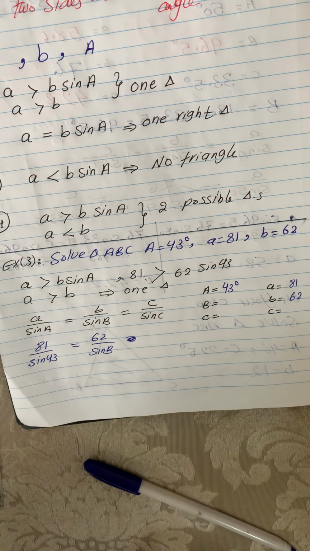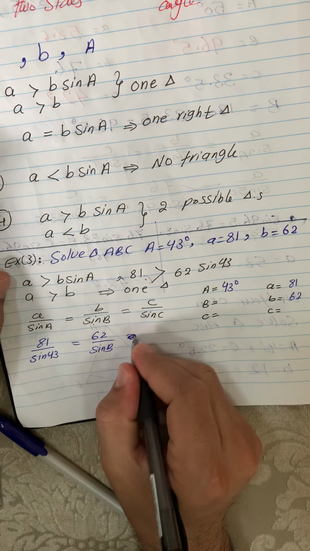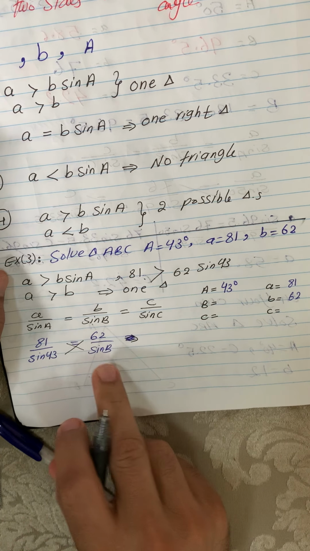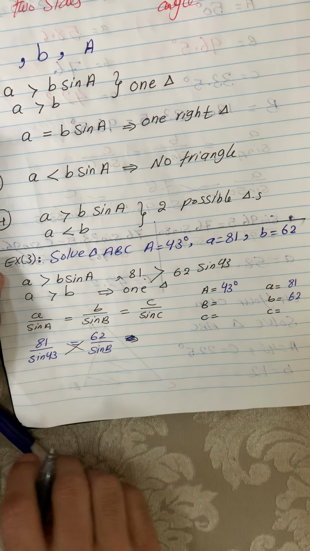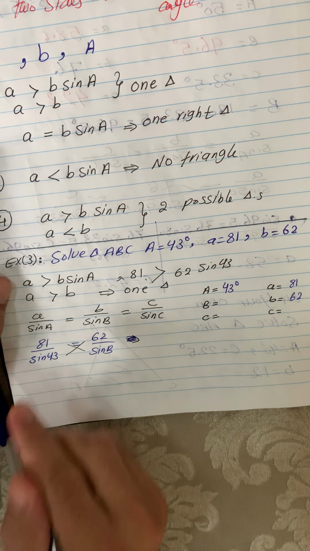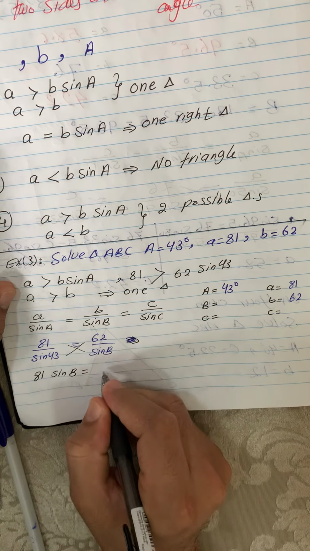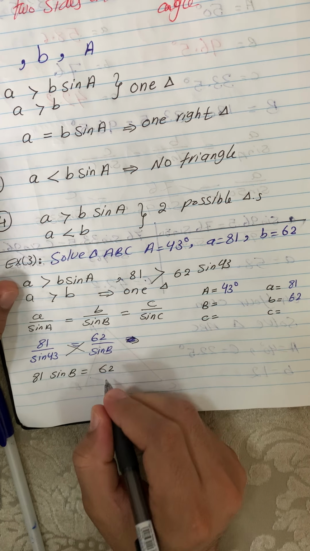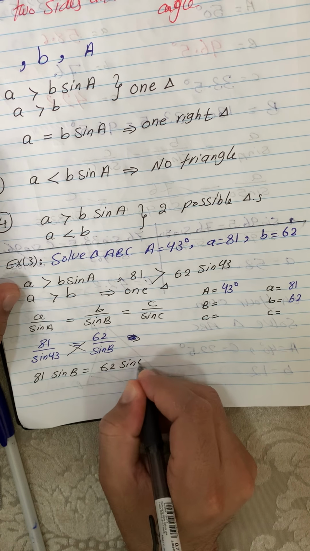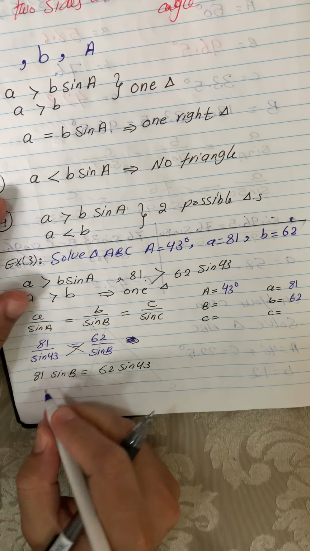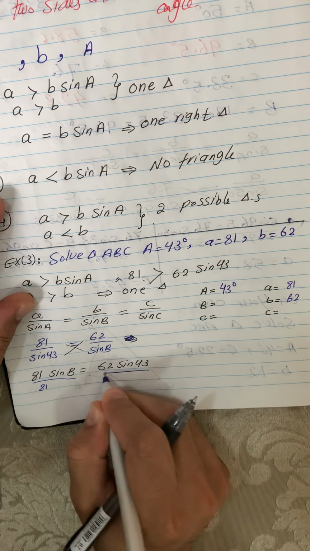Do cross multiply here. 81 sine B equals 62 sine 43. Then we can divide by 81.